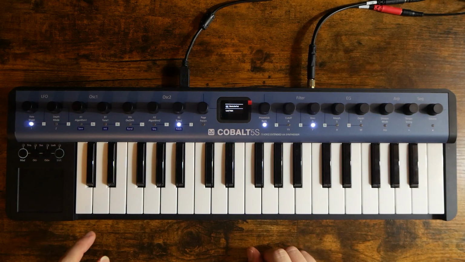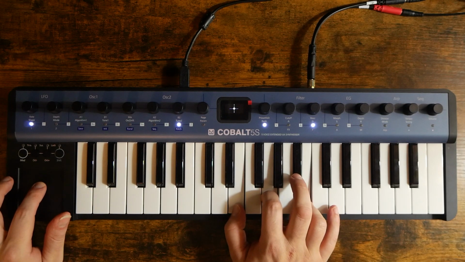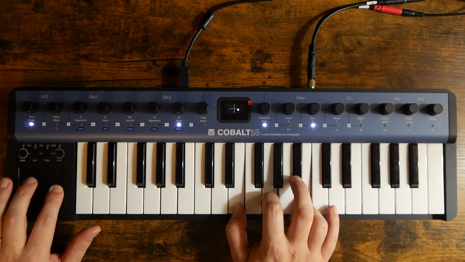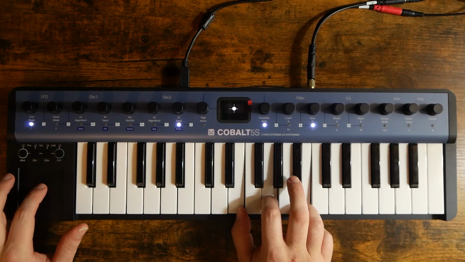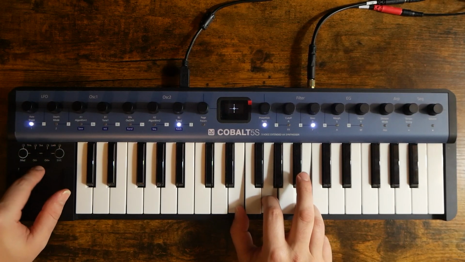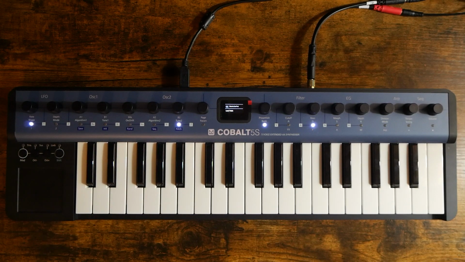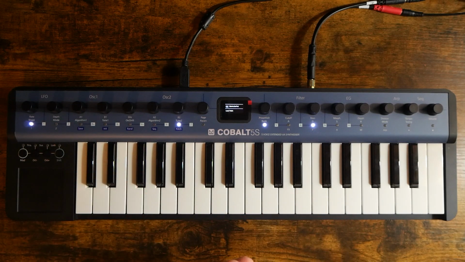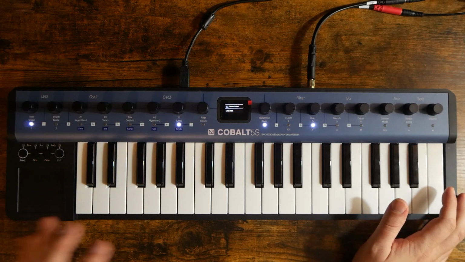Okay, here's a patch that uses the Z-axis of the trackpad over here. Yeah, as you can see, you can get pretty expressive with it. I mean, you've got 1, 2, 3, and then 4 with the aftertouch modulation sources, and those can be mapped to whatever you want. And that's pretty nice on a sub $400 synth.